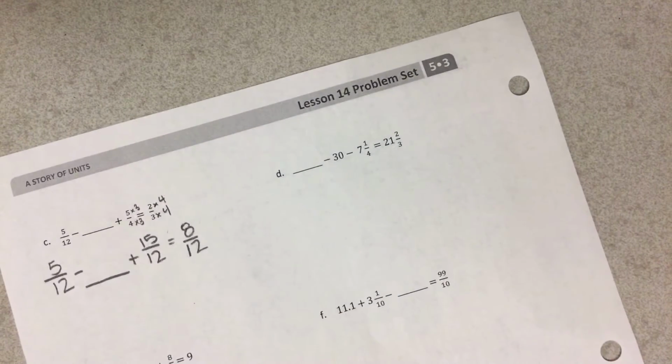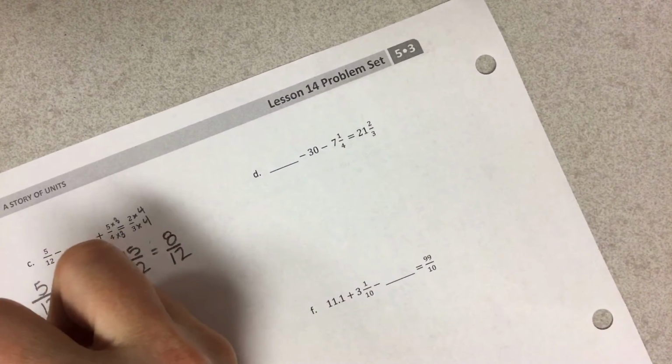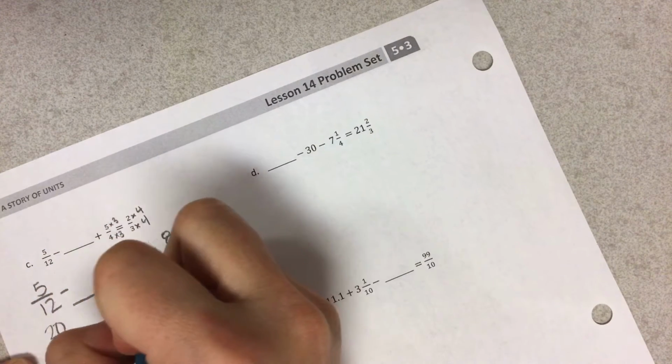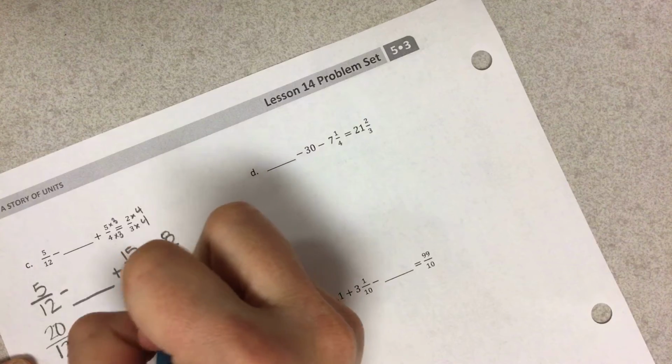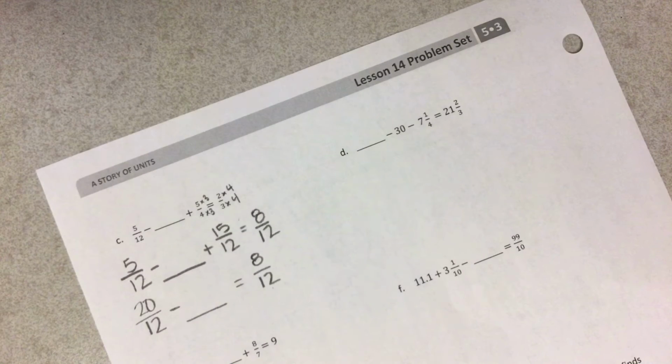Okay, so what I'm going to do right now to be able to solve this is take this fraction and this fraction and add them together. So I have 20/12, and I need to subtract a fraction so that I can get 8/12. Well, if you think about it in your head, guys, what can I take away from 20 to get to 8?